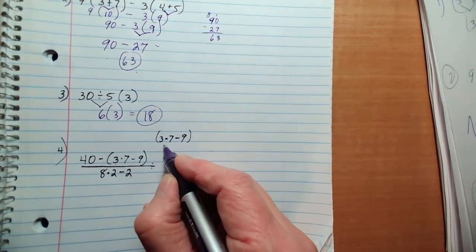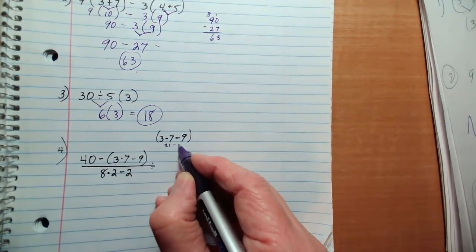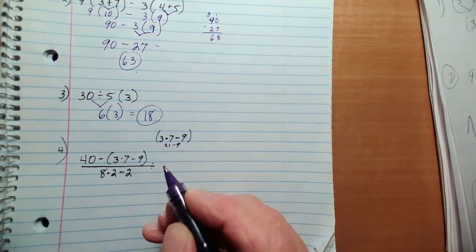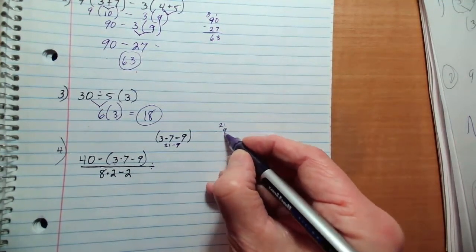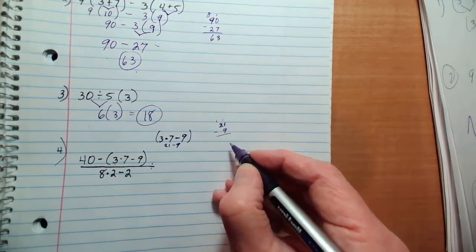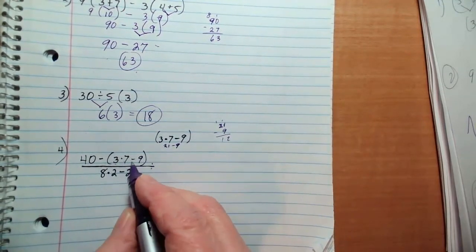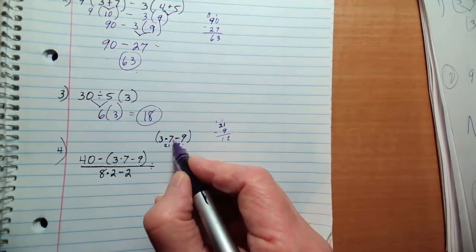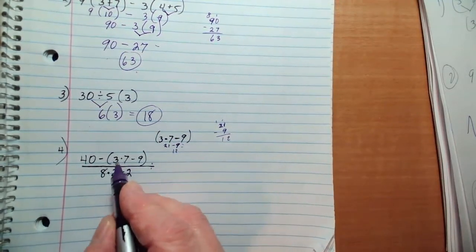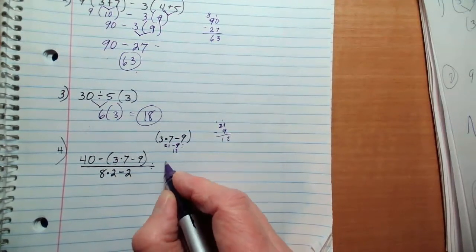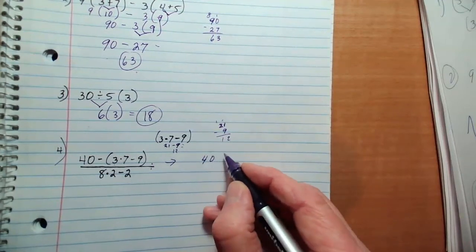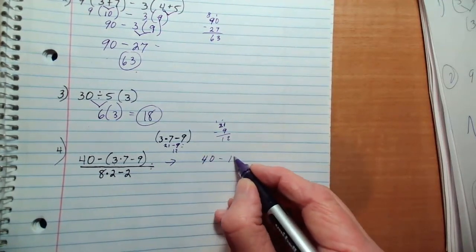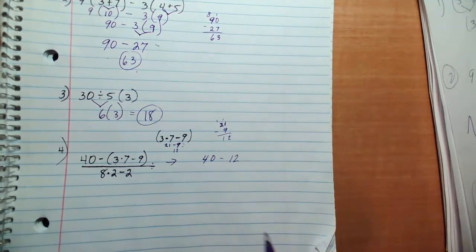Well, 3 times 7 is 21. Bring down my subtraction. Bring down my 9. I'm going to go ahead and subtract 9 from 21. I can't take 9 from 1. 9, 10, 11. And I come up with 12. So my parentheses equal 12. So I'm going to substitute my 12 in there. So my next step is 40 minus this quantity of 12. I can keep my parentheses. I can get rid of my parentheses. It doesn't matter. It means the same thing.